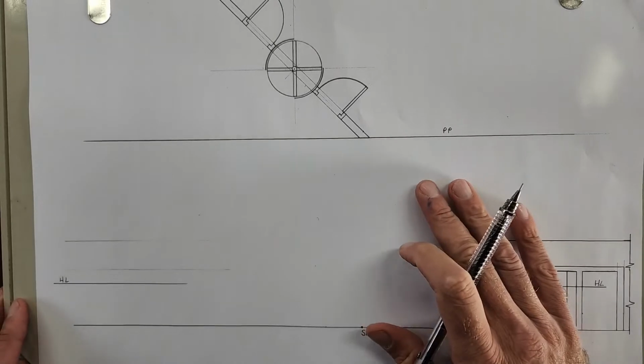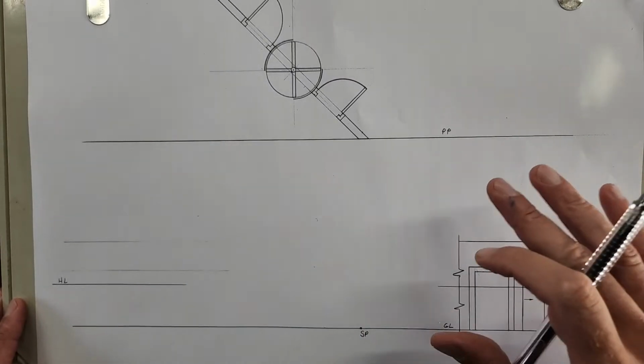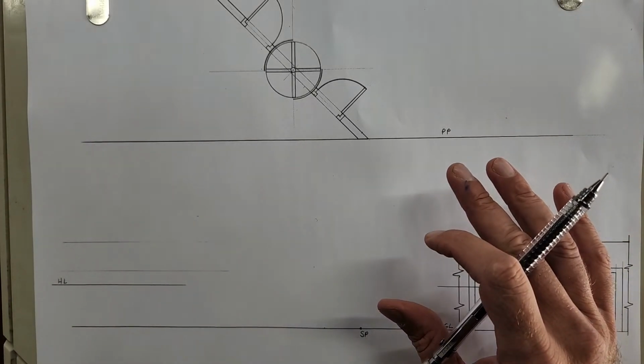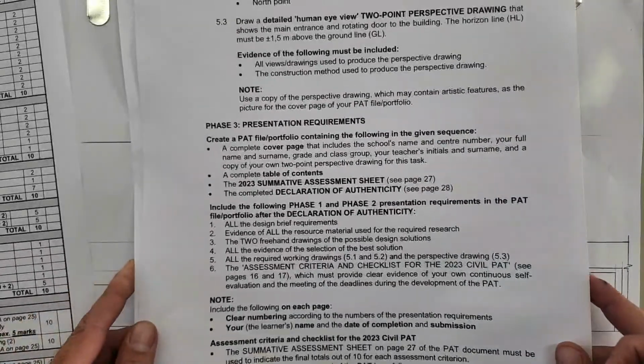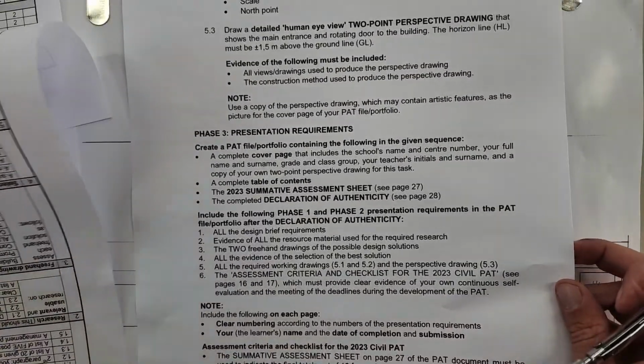We're on the How to Hack Your Pad series for grade 12s, doing the 2-point perspective, which is probably the most challenging drawing in the pad so far. It's the last one also. So let's have a look at your actual pad document.